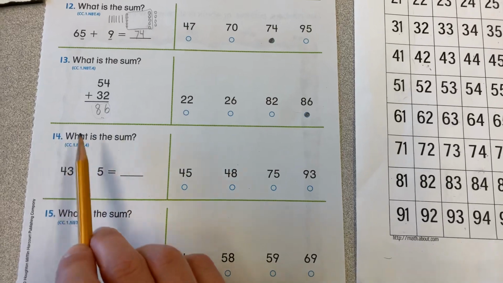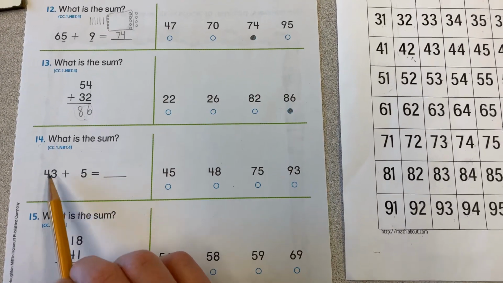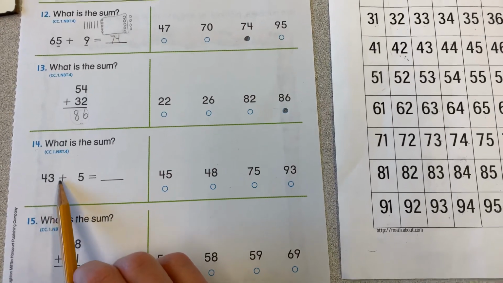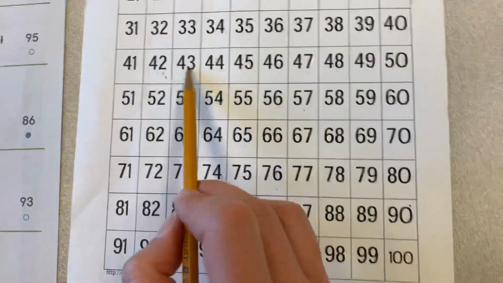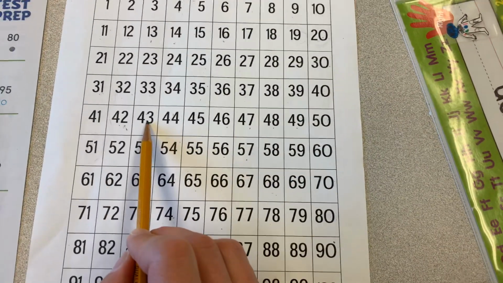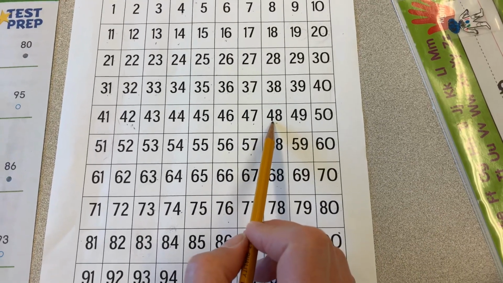Number 14, what is the sum? 43 plus 5 more. Let's say 43 and count on the row plus 5 more. Ready? 5 hops. 1, 2, 3, 4, 5. What's my answer? 48.